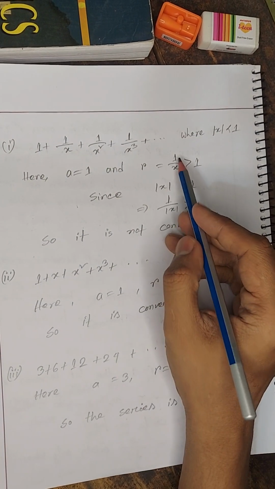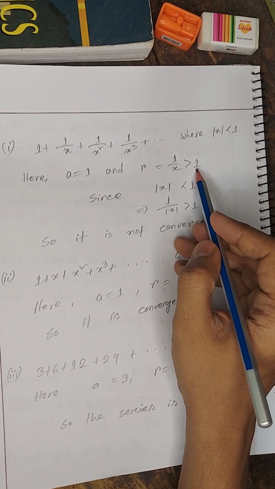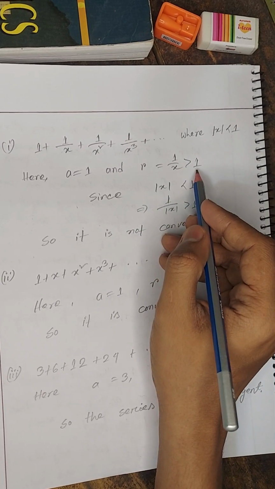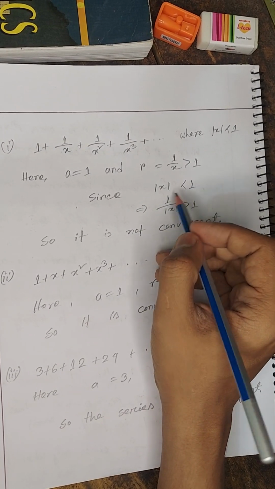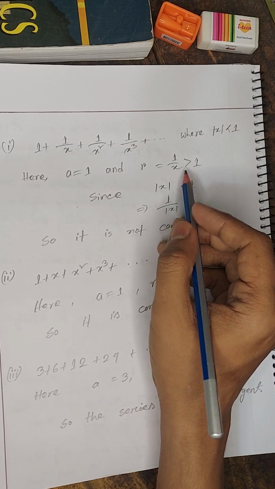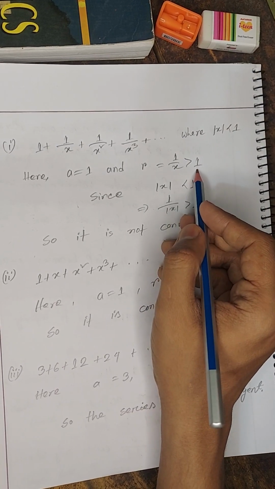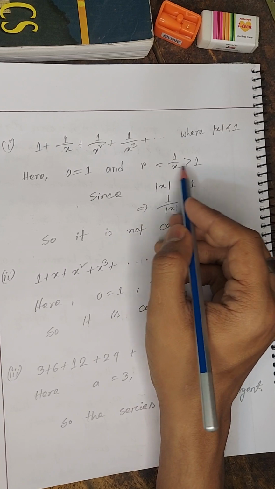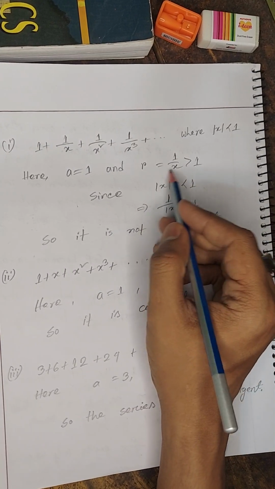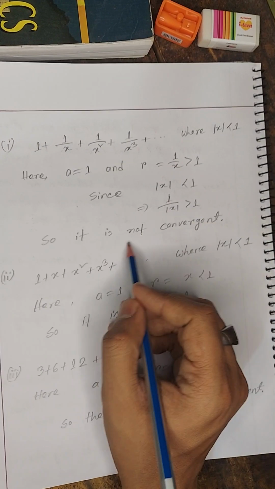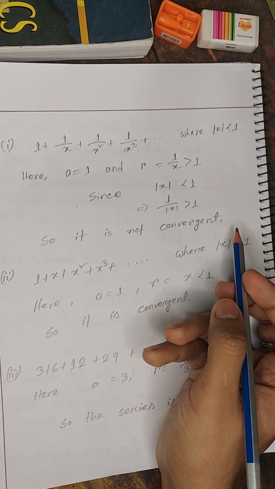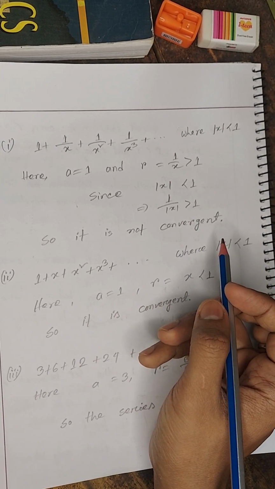So 1 by x, if 1 by x is less than 1, that means common ratio is greater than 1. If x is less than 1, that means 1 by x is greater than 1, which means common ratio is greater than 1. So we know that if common ratio is greater than 1, the series is not convergent, according to the rule of convergence and divergence.